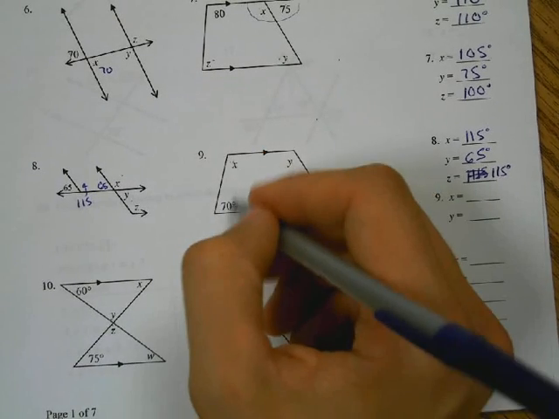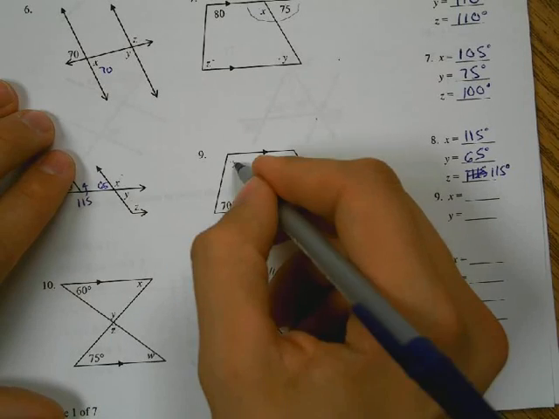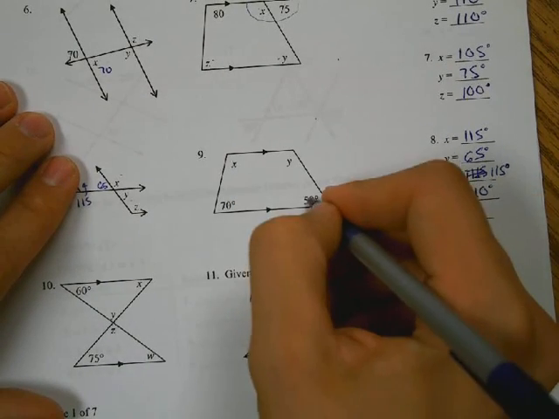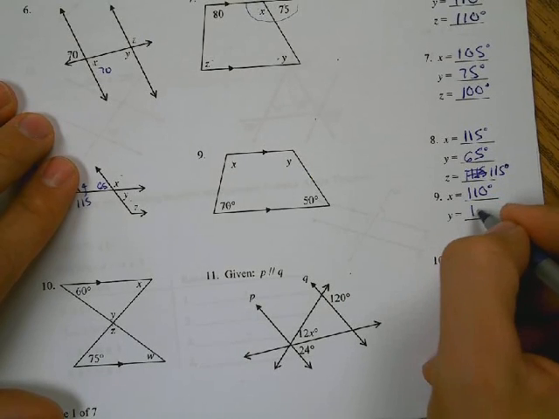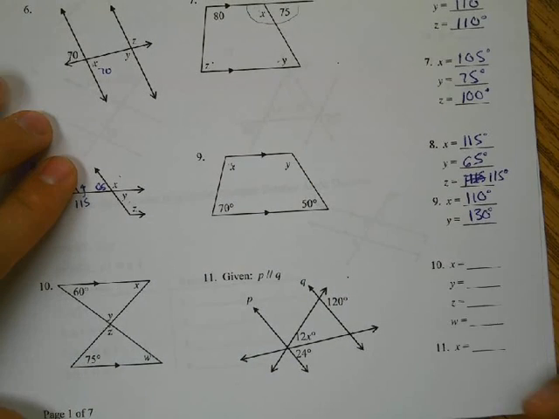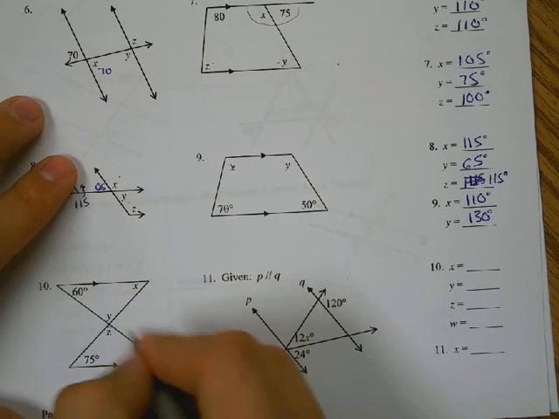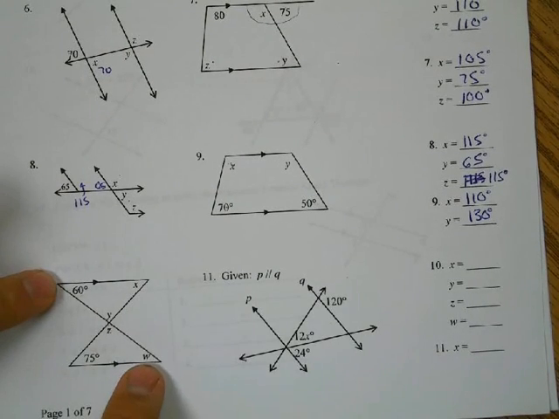So 70 plus x has to be 180. So x is going to be 110. 50 and y have to be 180. So y is going to be 130 degrees. Going into this shape, I'm going to get 60. These two, W and 60, are alternate interiors. It's a long stretch, but W and 60 are going to do that for us.